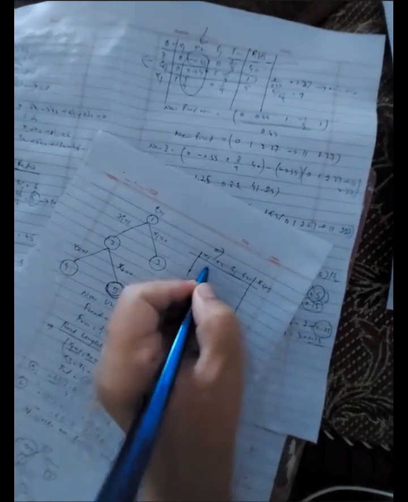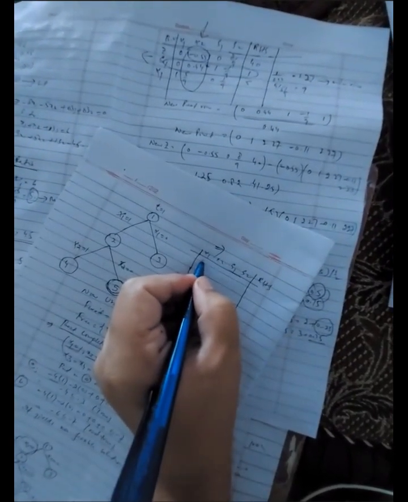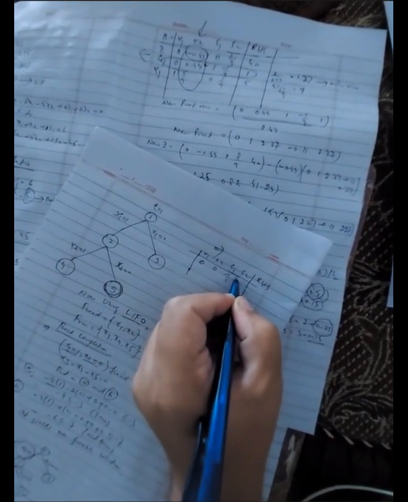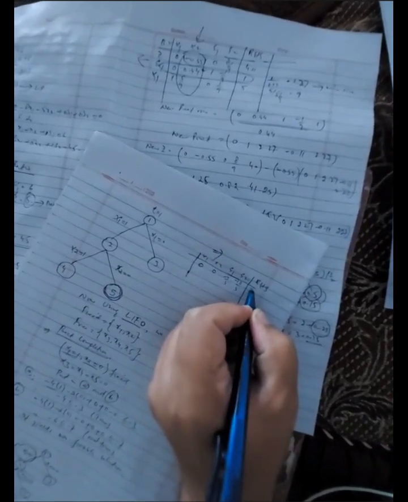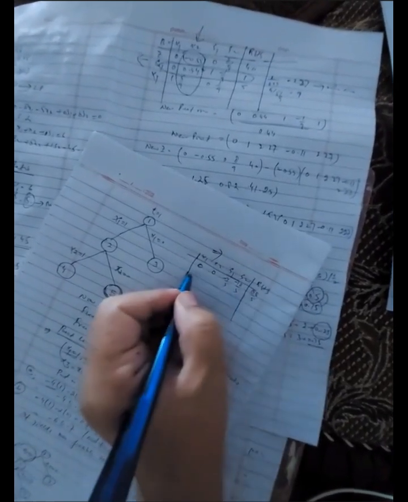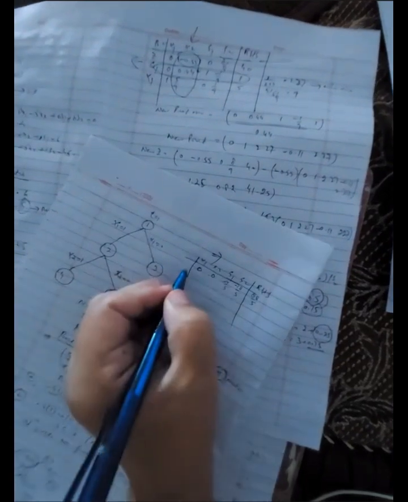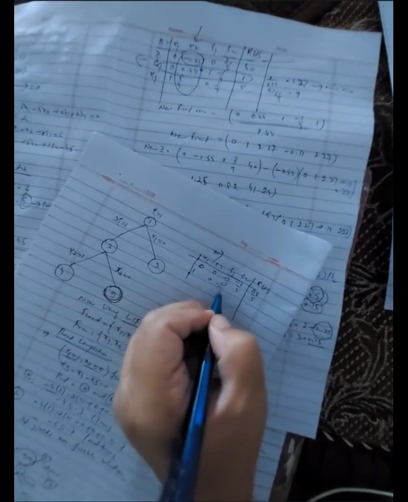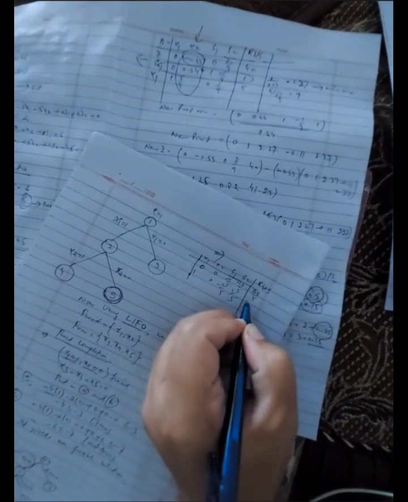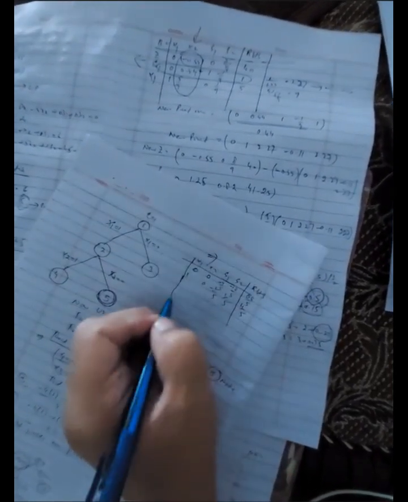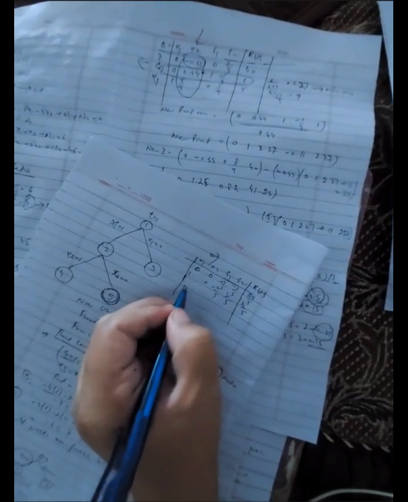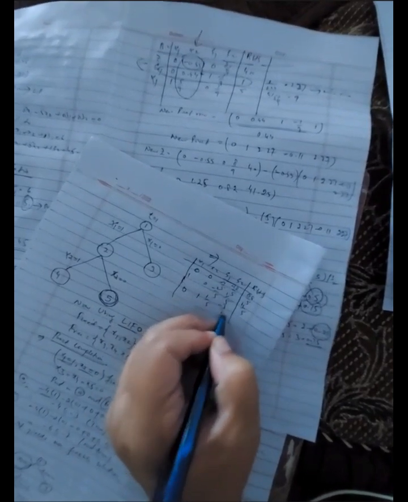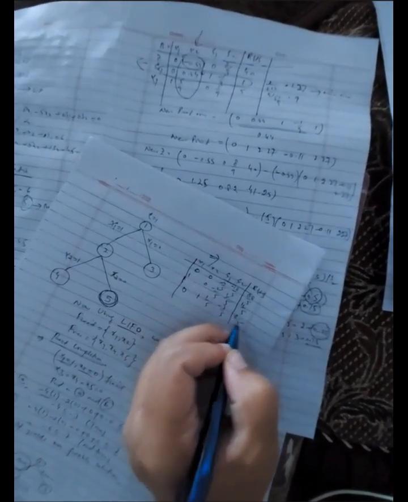side over here. Now it is 0, 0, minus 4 by 5, minus 18 by 5, and 88 by 5. And the second one is 1, 0, minus 2 by 5, 1 over 5, and 4 by 5. The second constraint is 0, 1, 1 over 5, minus 3 by 5, and 8 by 5.